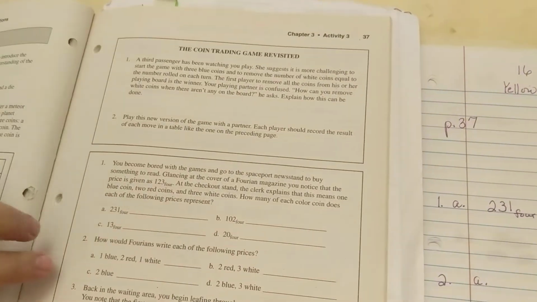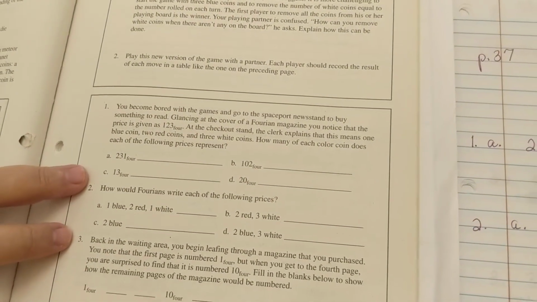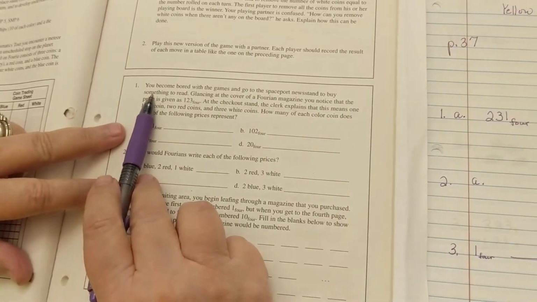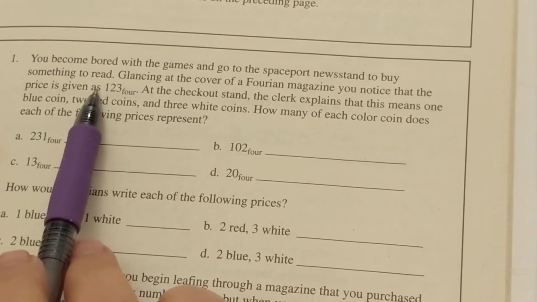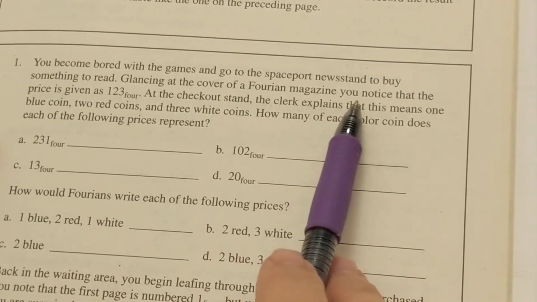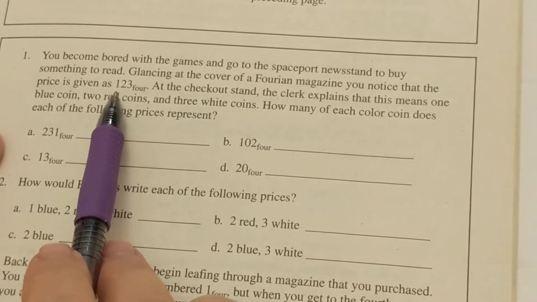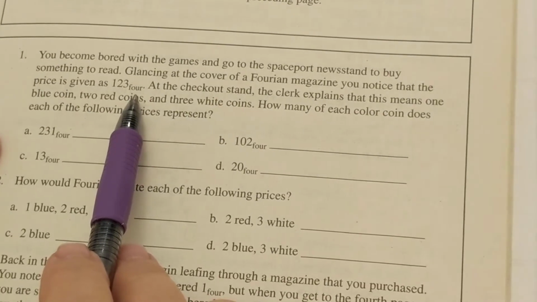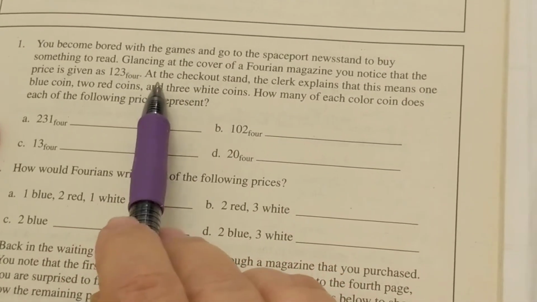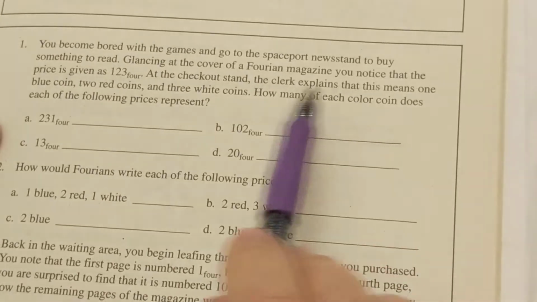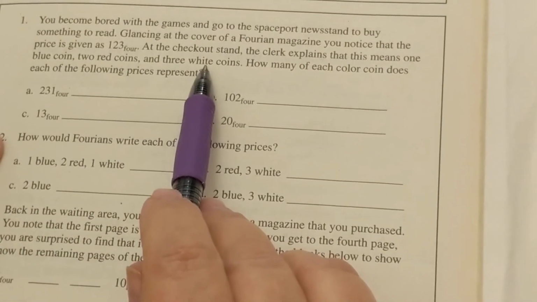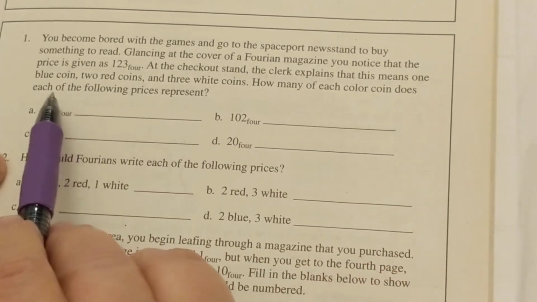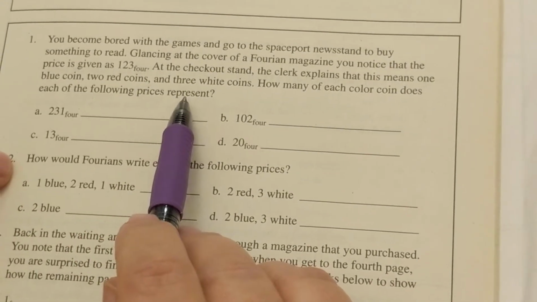So I am going to demonstrate how to do the problems you'll do for your homework assignment. So the first one is this number 1. You become bored with the games and go to the Spaceport newsstand to buy something to read. Glancing at the cover of a Forian magazine, you notice that the price is given as 1, 2, 3, base 4. That's why it's written small like that. At the checkout stand, the clerk explains that this means 1 yellow coin, 2 red coins, and 3 white ones. How many of each color does each of the following prices represent?